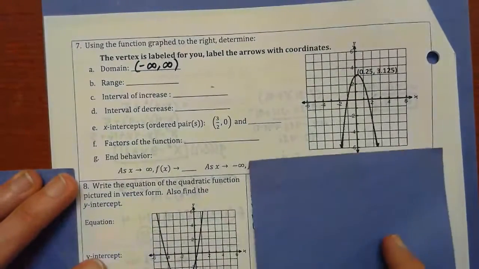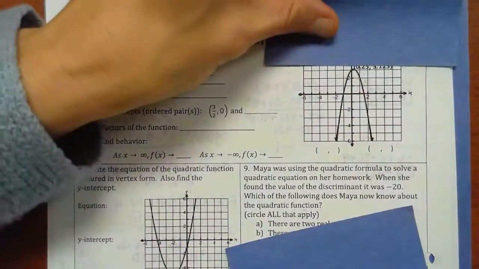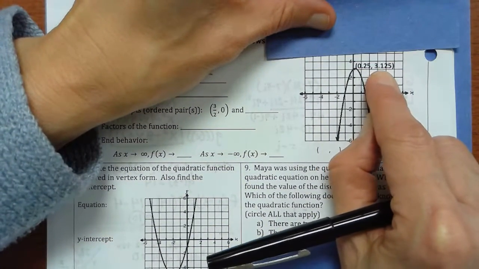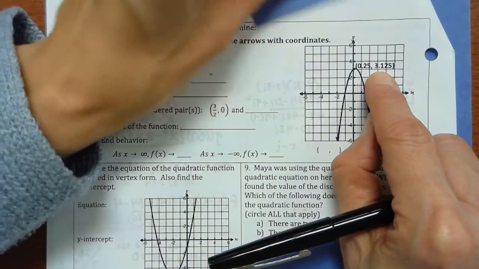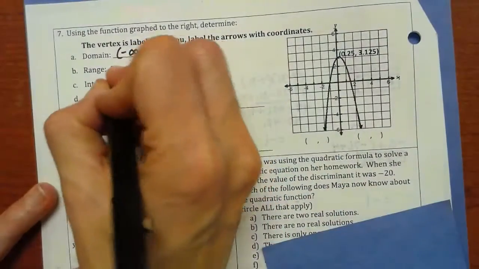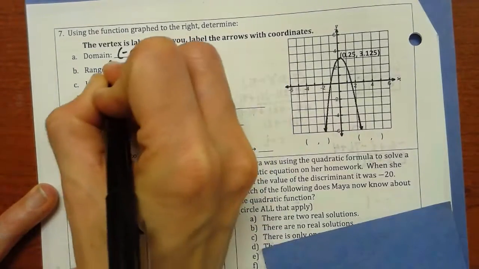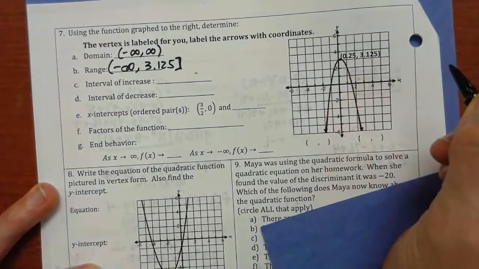With the range, I come up from the bottom, but I hit arrows, so that's negative infinity, up to this top. Now, it's a little hard to see what the top is, but that's why this is labeled. 3.125 is the highest value of y. So my range is from negative infinity to 3.125. Now I'm using a square bracket here because there's an actual point here at 3.125.